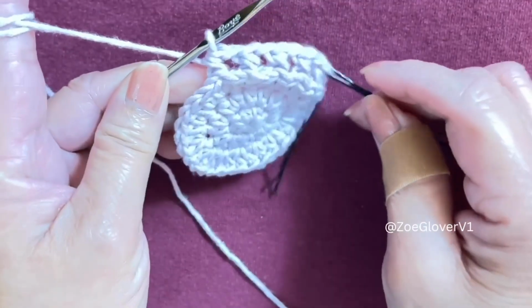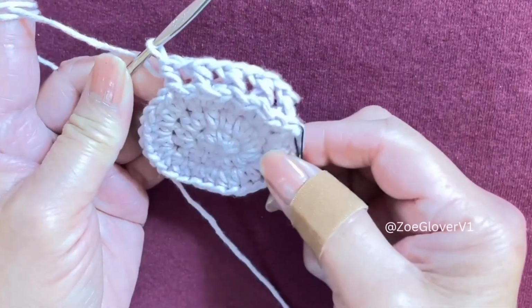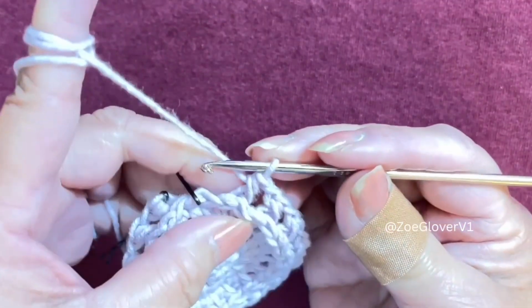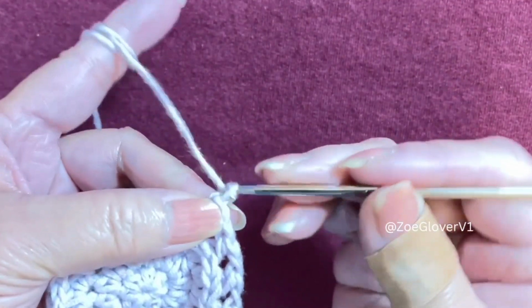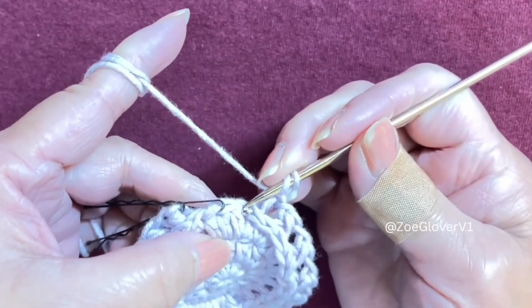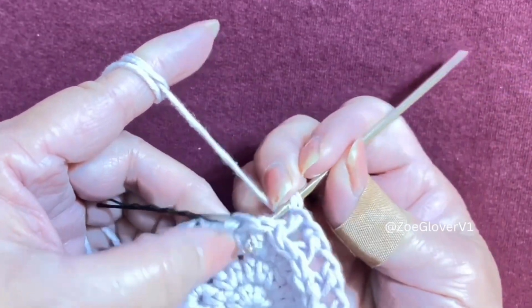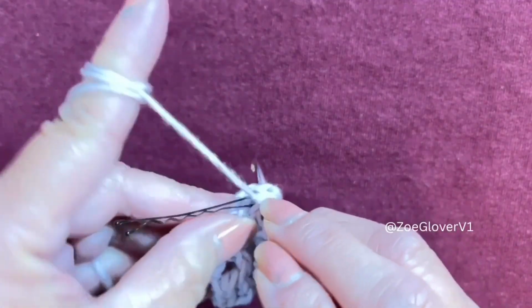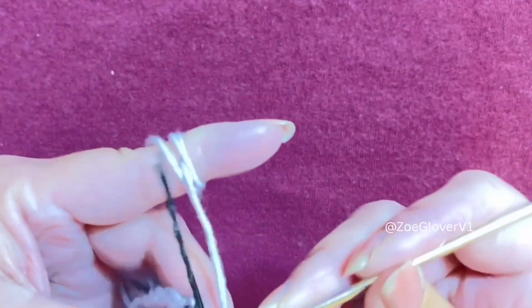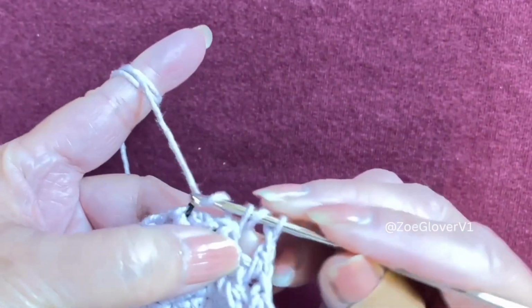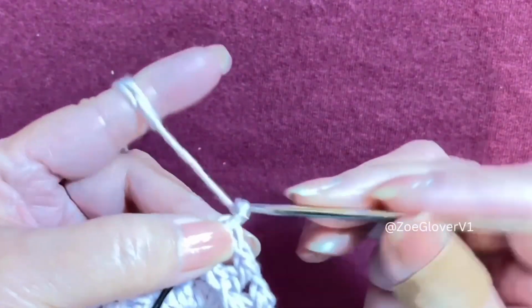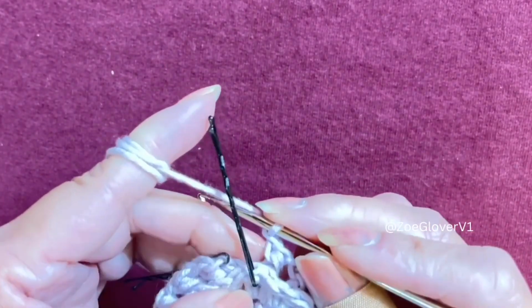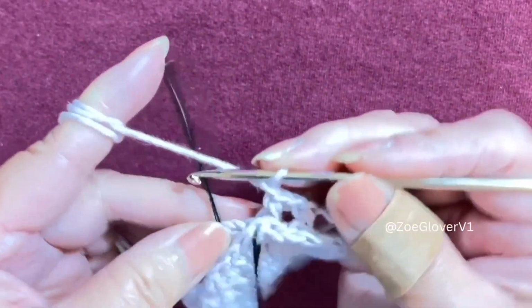So keep repeating, and I'll meet you toward the end to show you how the round ends. So I'm near the end of the round now, so I chain one and skip one stitch and back post half double crochet on the next stitch, chain one, and that was our last half double crochet post.